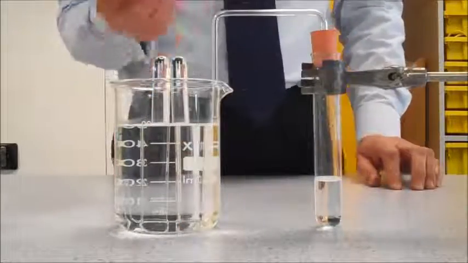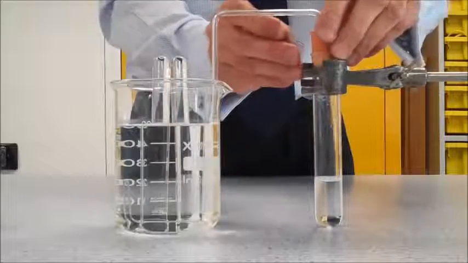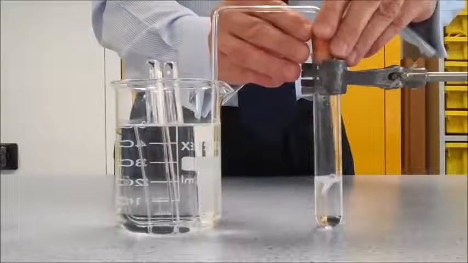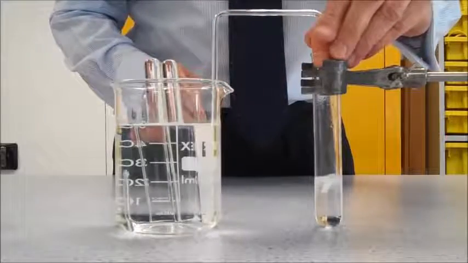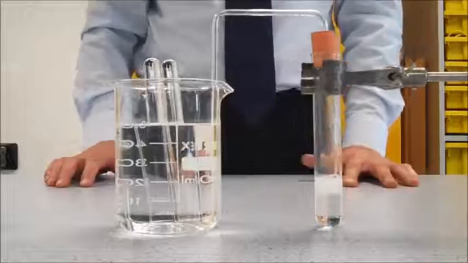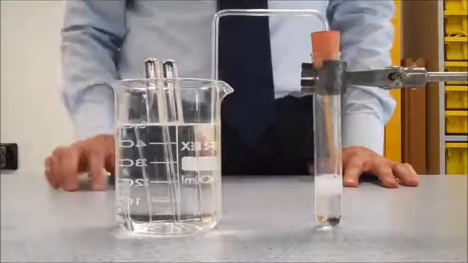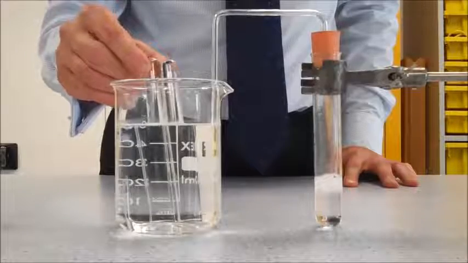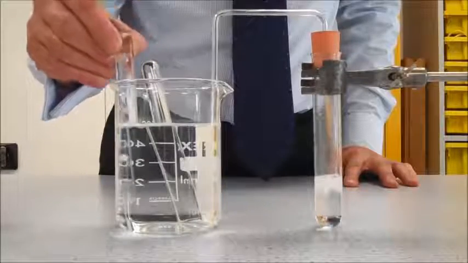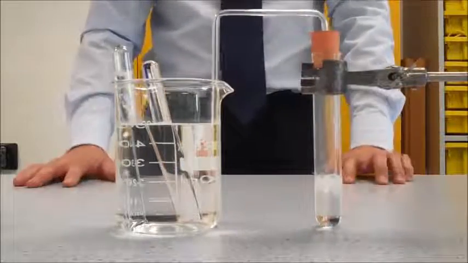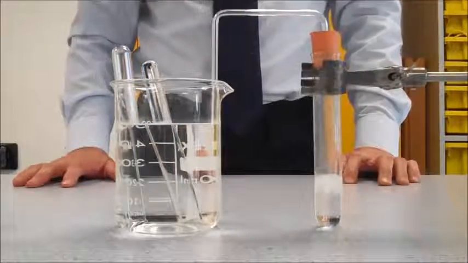For this demonstration, I am going to react hydrochloric acid with magnesium, which of course produces hydrogen gas. The beaker acts as a water reservoir in which there are two upturned water-filled test tubes. If one of these tubes is placed over the end of the delivery tube, every bubble of gas can be seen as it is produced.